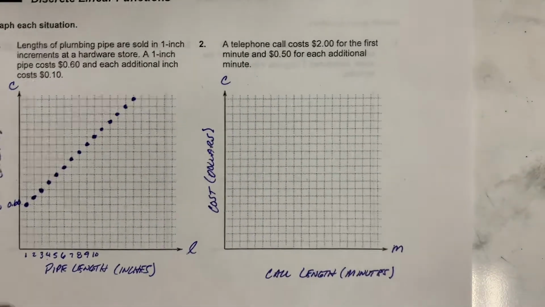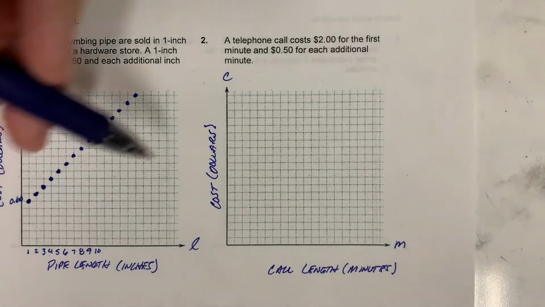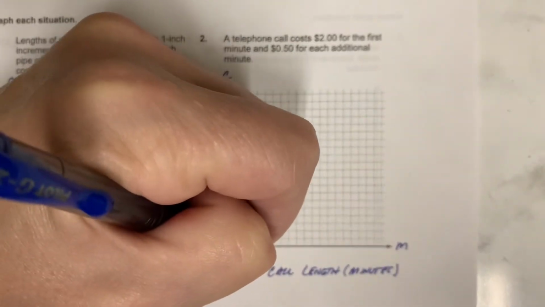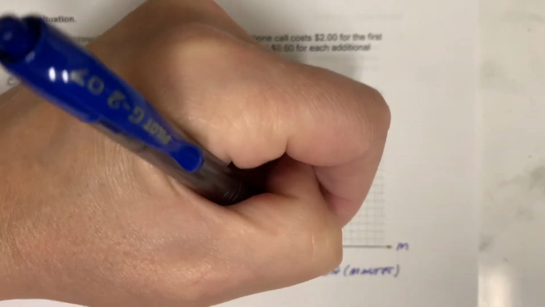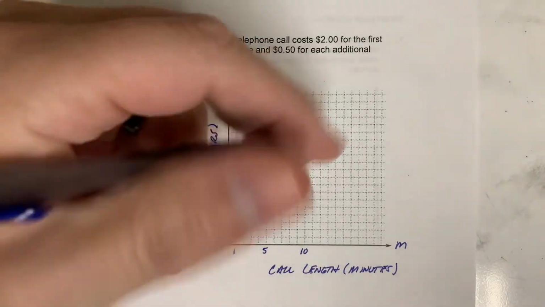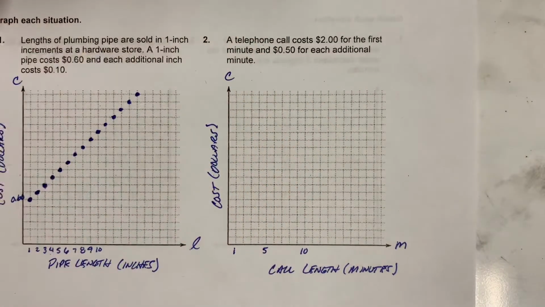All right, so now we have to label here. And so what I'm going to do for each grid line down here is I'm going to go by ones again. 1, 2, 3, 4, 5, 6, 7, 8, 9, 10. Because these grid lines are so close together, I'm only going to label these for now.